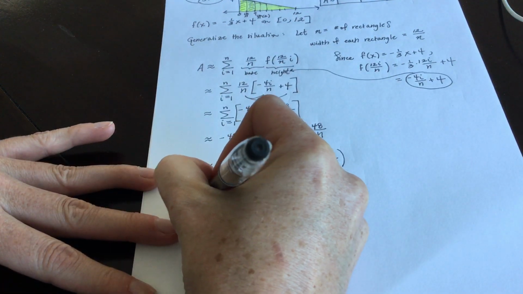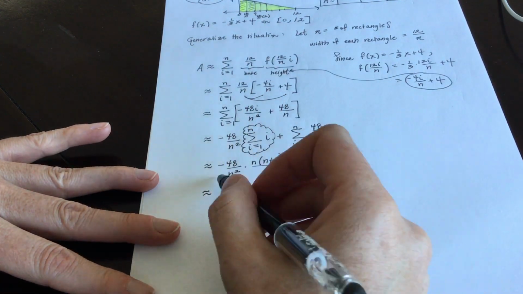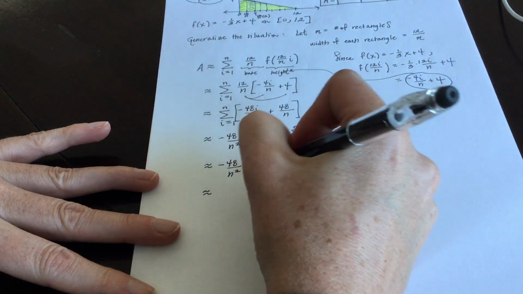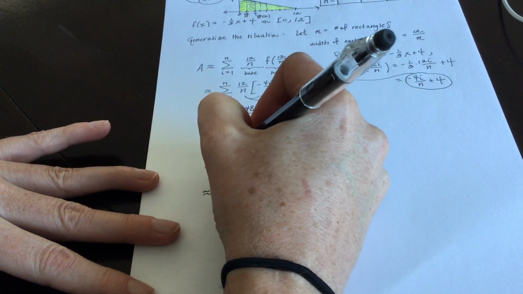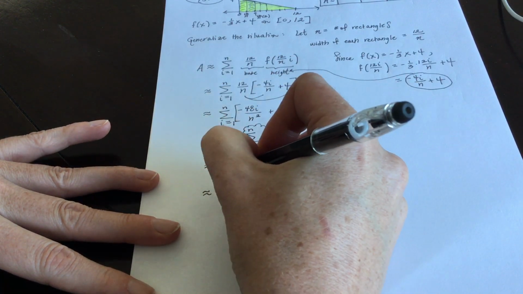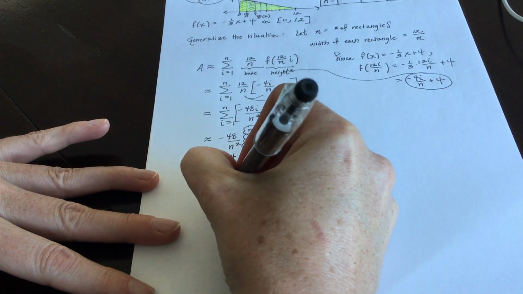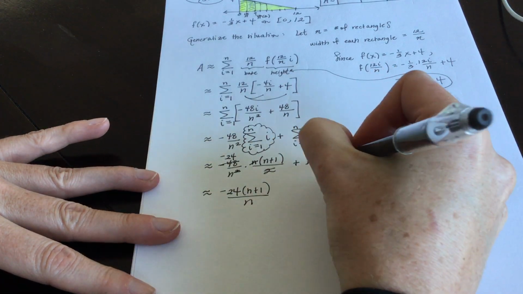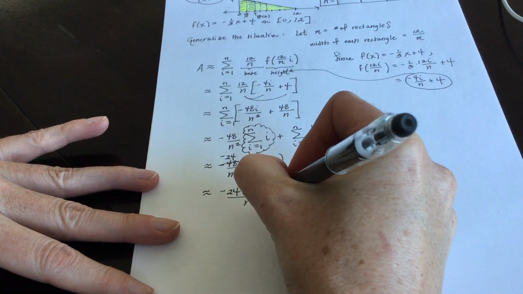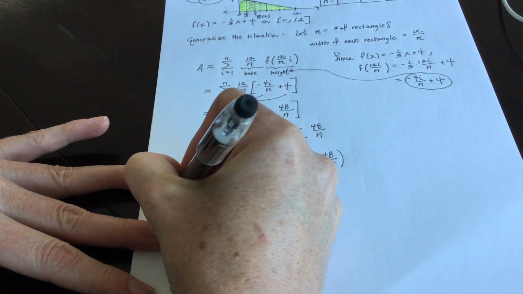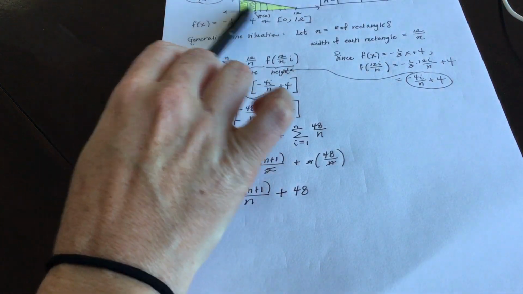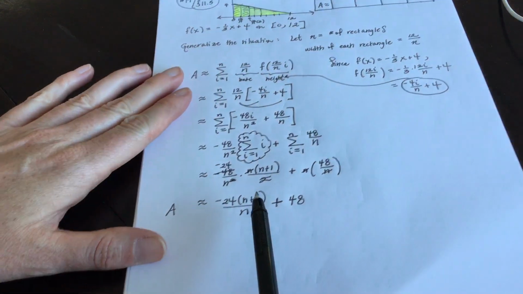Okay, so now let's cancel things down. When things aren't going to infinity, I do like to simplify these things. So 48 and the 2 cancel, and you'd be left with negative 24 there. This n can cancel with one of these, so you'd be left with negative 24 times the quantity n plus 1 all over n. And then these n's, of course, cancel, and you'd be left with plus 48. And so here we go. Here is a fairly simplified area expression for this region using n rectangles.